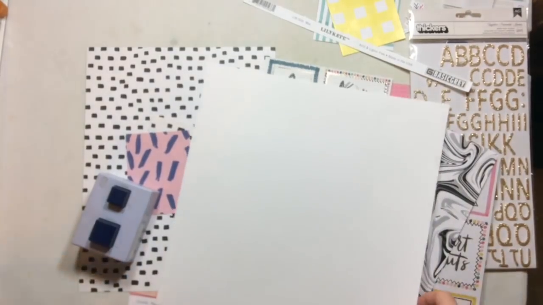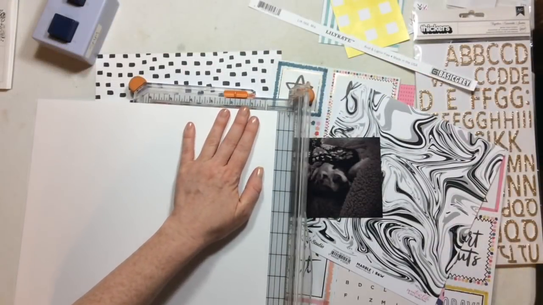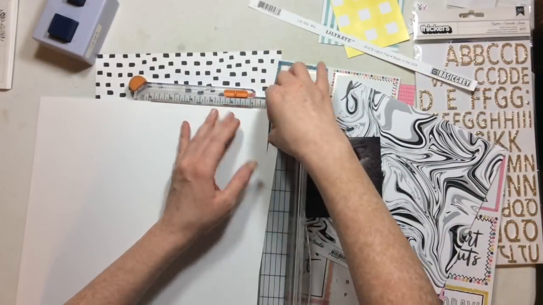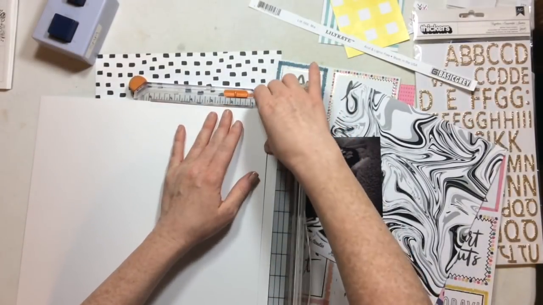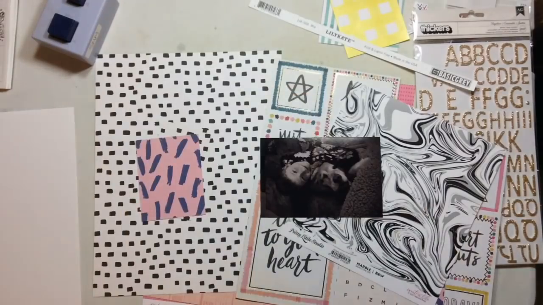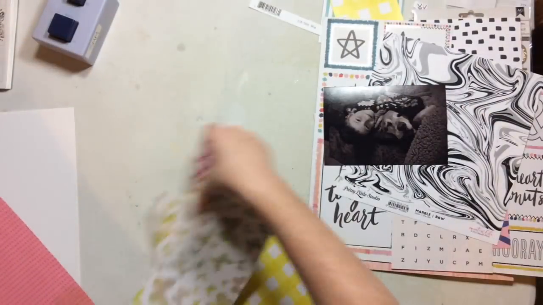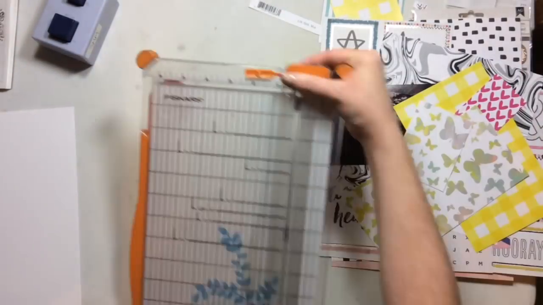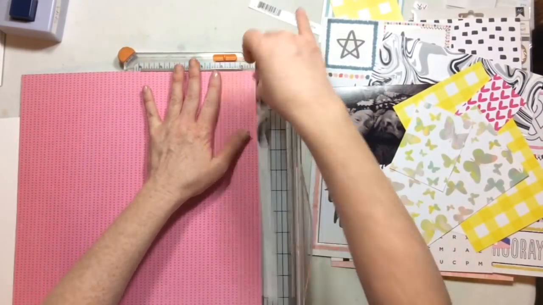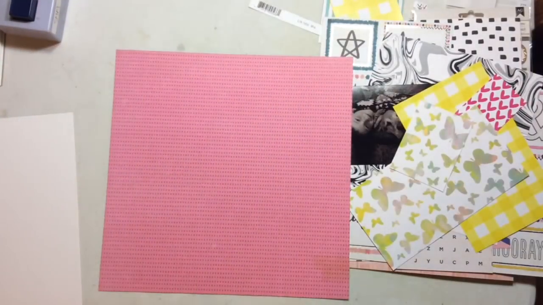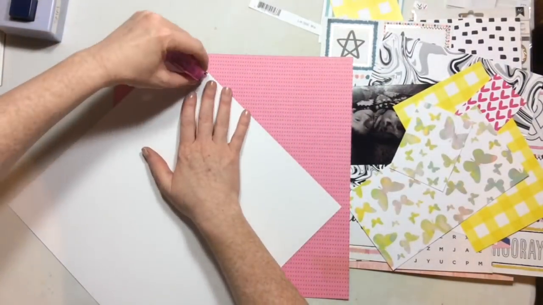So this layout is all about quilts. I love to use quilt designs on my layouts. It can be a little time consuming, but the results are just fabulous. So I really wanted to share with you some quilt designs that you can use for your layouts. And I will post a photo of the image I just showed you on my Instagram and on Facebook, so you can go there to get the images if you'd like to play along.